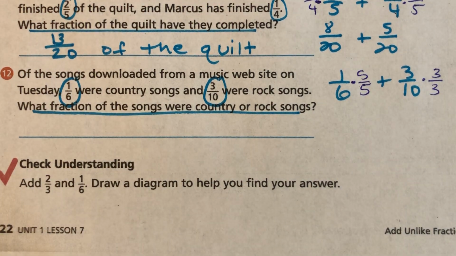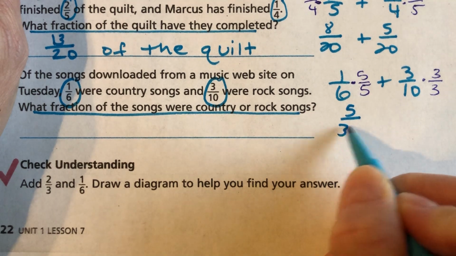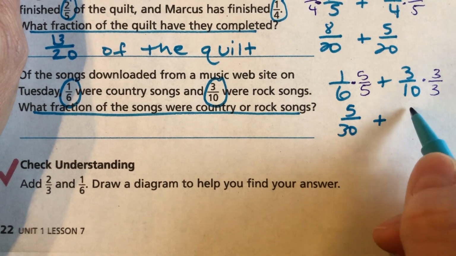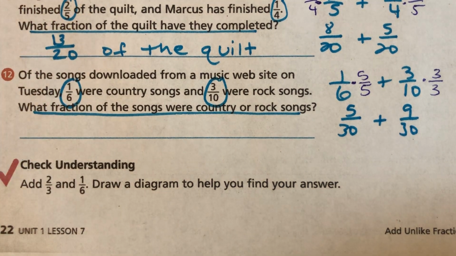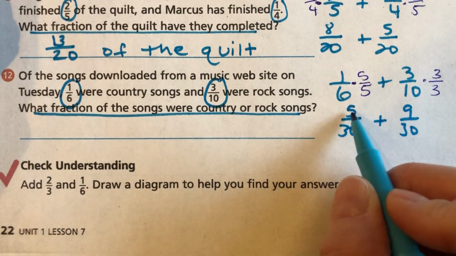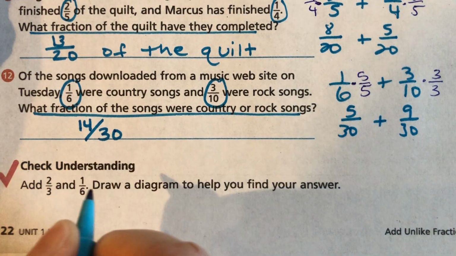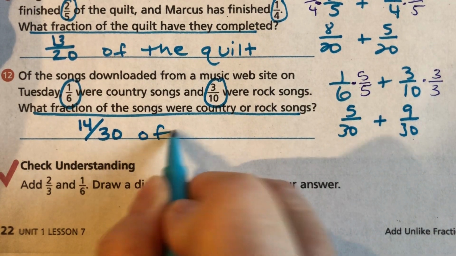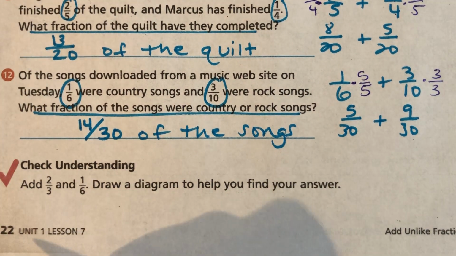So 1/6 times 5/5 becomes 1 times 5 is 5, 6 times 5 is 30, 3 times 3 is 9, 10 times 3 is 30. So I'm going to go ahead and add those together. 5 plus 9 is 14. My denominator doesn't change. So 14/30ths of the songs. Almost half, but not quite.